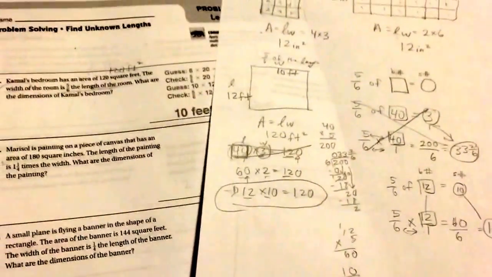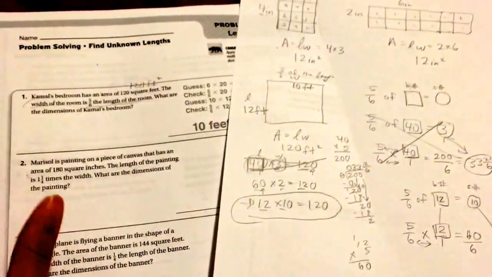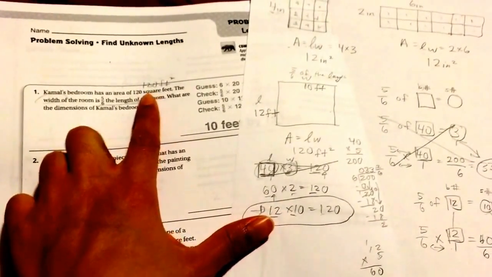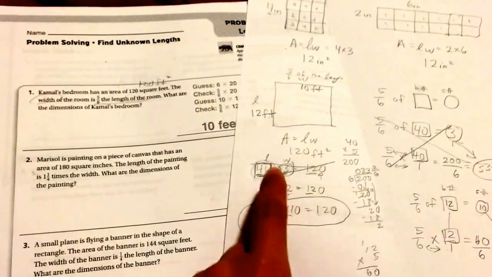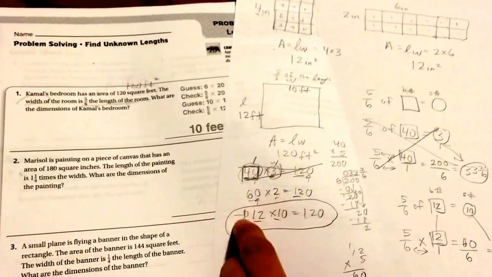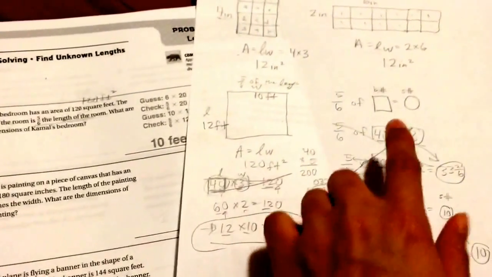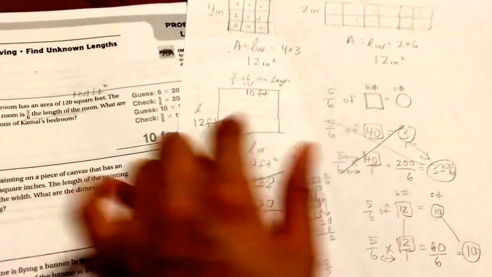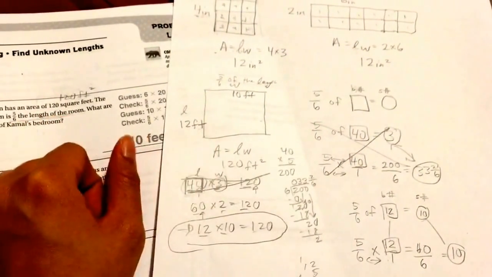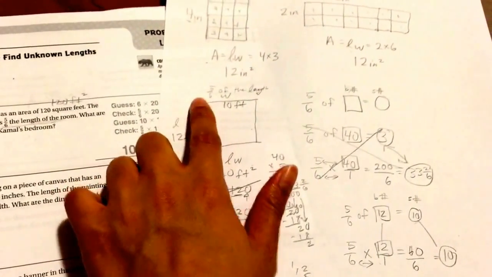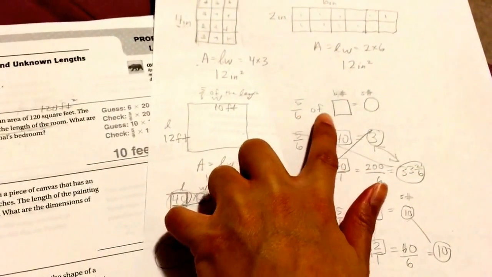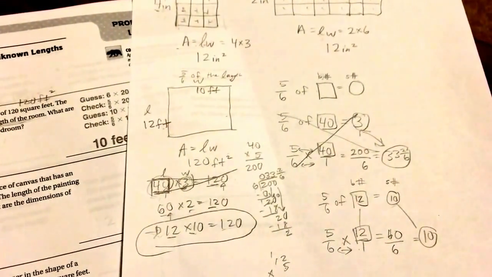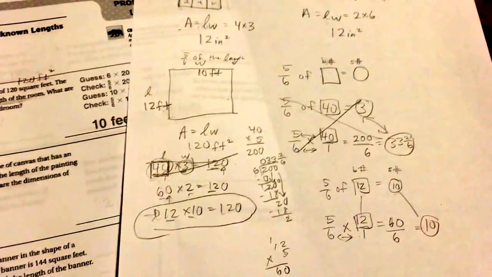So, I know there's quite a few steps for this one, but think about the first thing we did. Since we knew the area is 120 square feet, we had to make guesses on what the length and width might be. Once we made guesses, we put it into the statement that they told us. 5/6 of the length of the room is the width. So the width is smaller, and the larger number is 5/6 of the larger number equals the smaller one. Now I'm going to show you how to do the next one.